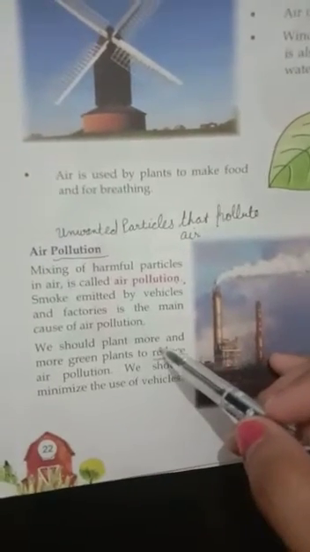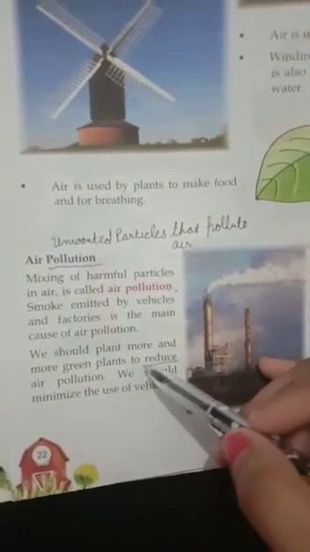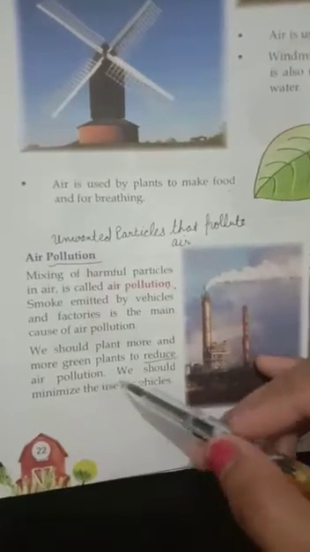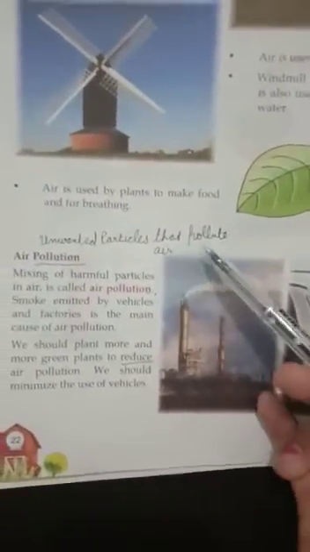We should plant more and more green plants to reduce air pollution. We should minimize the use of vehicles. Now children, you can also underline those words like I am doing. Okay children, thank you students.